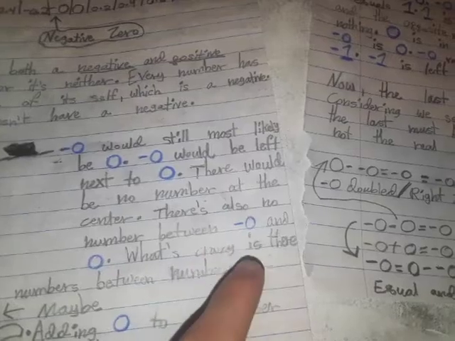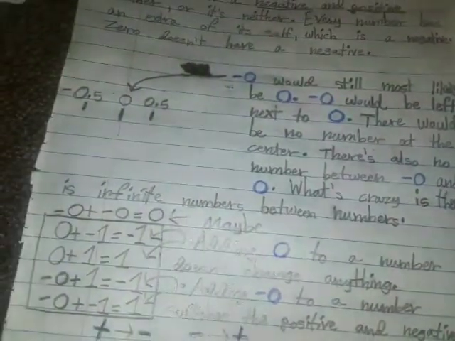Yeah, so what's crazy is that there is infinite numbers between numbers. I was saying the decimals though. Negative 0 plus negative 0 equals 0. Maybe. That's one we'll solve later.